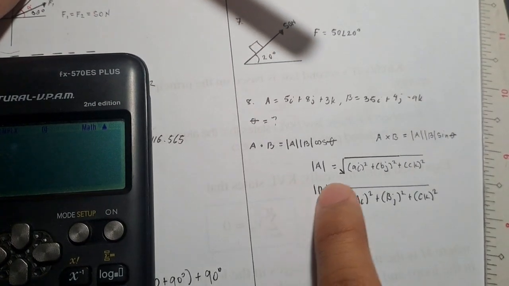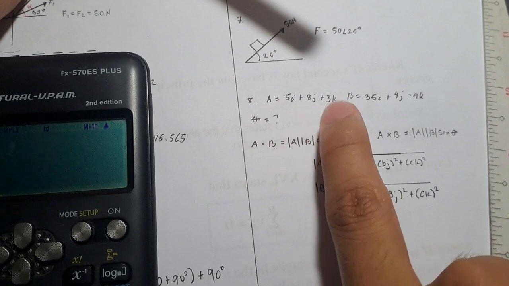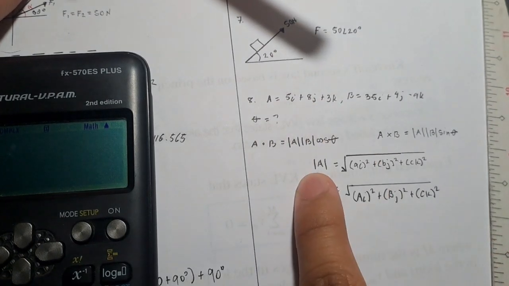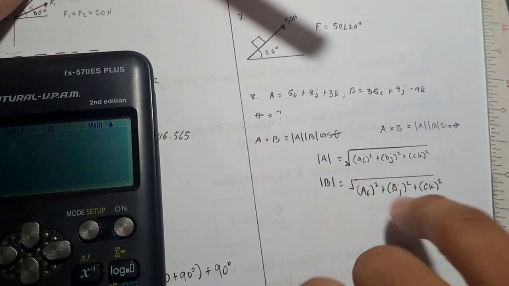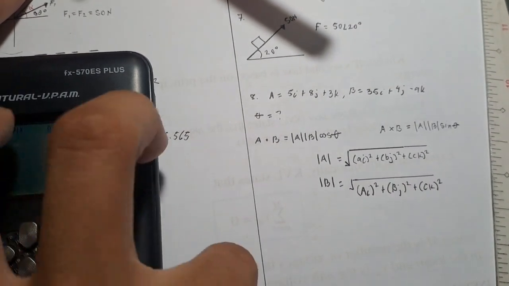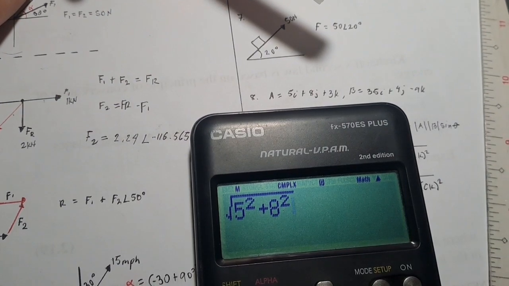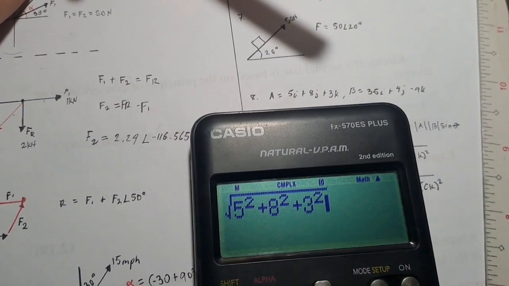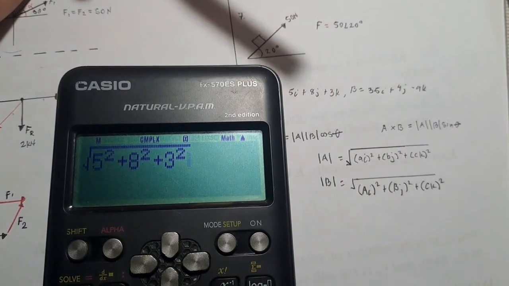So kung ang a natin is 5i plus 8j plus 3k, edi ang magnitude mo is square root of 5 squared plus 8 squared plus 3 squared. So that is 5 squared plus 8 squared plus 3 squared. So keep in mind, sa nilagay ko lang dito kasama yung i, pero tatanggalin mo na si i.